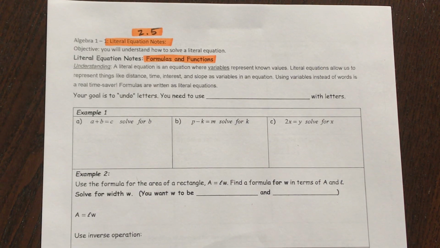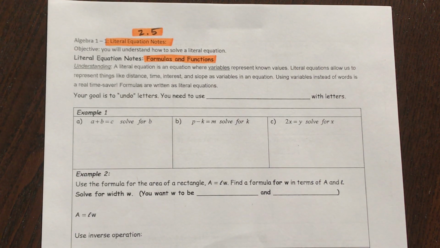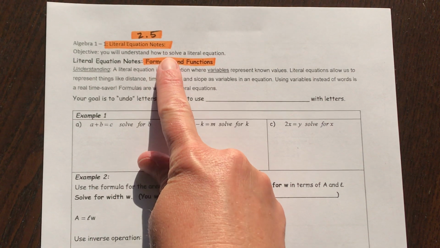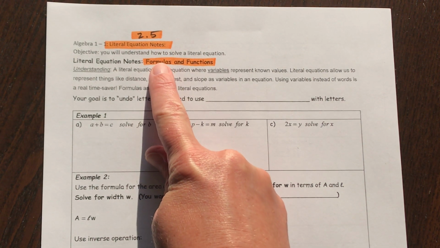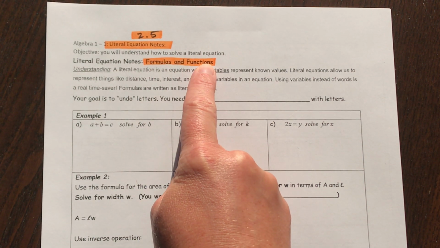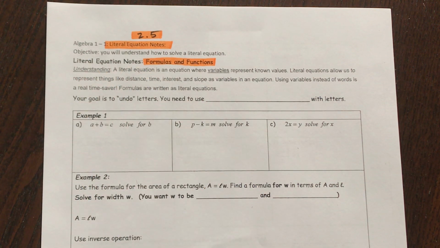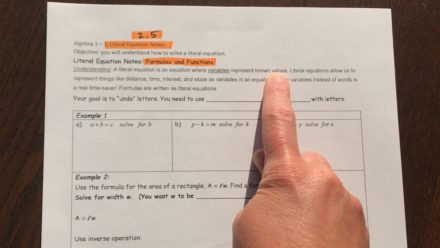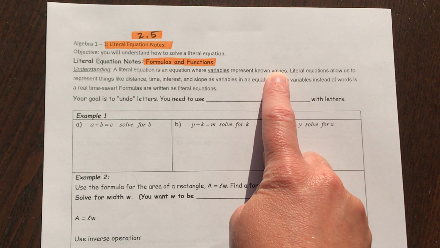In this video, I will show you how to solve literal equations, and what I want to focus on is formulas and functions. So first I want to read this top part to you. It says, a literal equation is an equation where variables represent known values. Think of equations like distance equals rate times time. That's a very popular one.